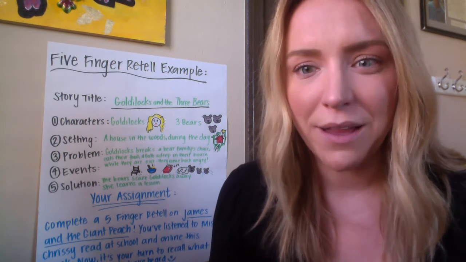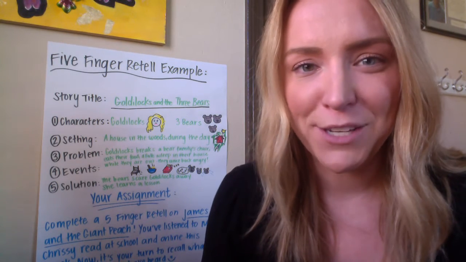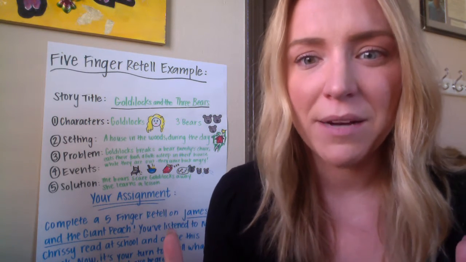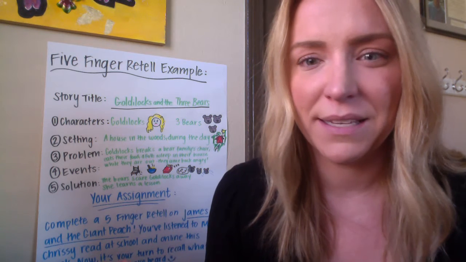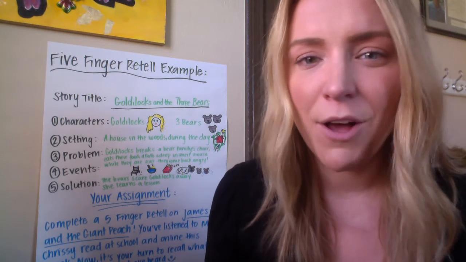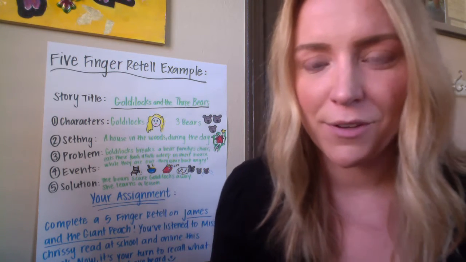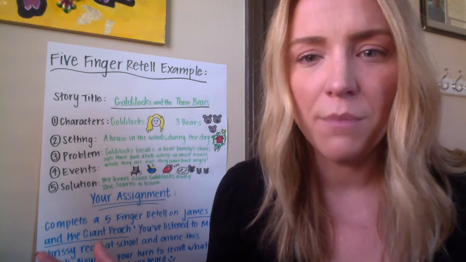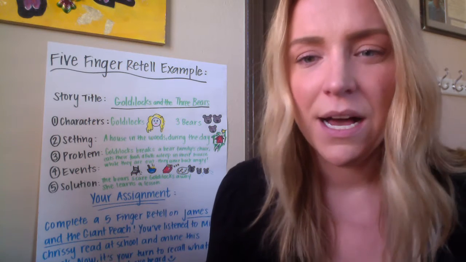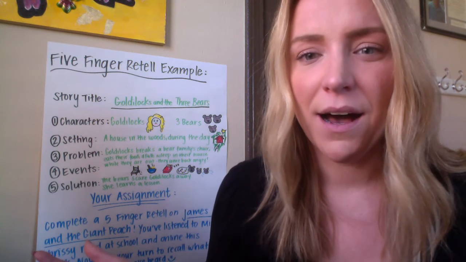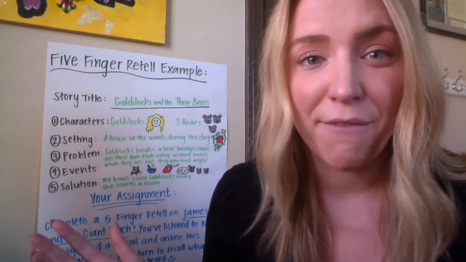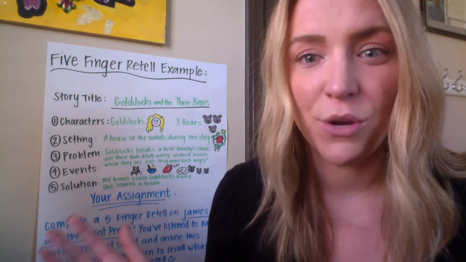So for Goldilocks, that's a problem for her, right? She doesn't want to be eaten by bears. And for the bears, it's a problem because they have somebody that's been eating all the stuff in their house and breaking all the stuff in their house. They have an intruder. So the solution is she leaves, and she promises to never come into a stranger's house again. She's so scared by the experience.